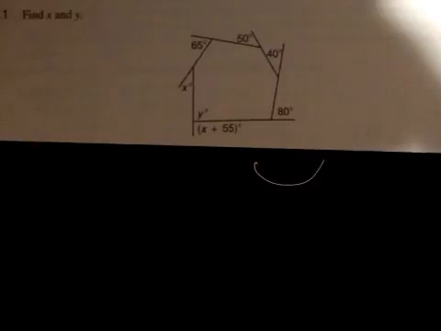Find x and y. Get rid of my little pink thing there. Finding x and y. We know that if we take this, this, this, this, this, and this, and add them all together, we're going to get 360, which means we can solve for x. And I'll let you do that. And you find out that x is 35. That is all you wanted to do with the x.